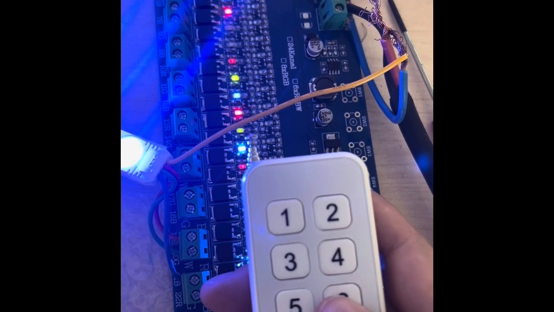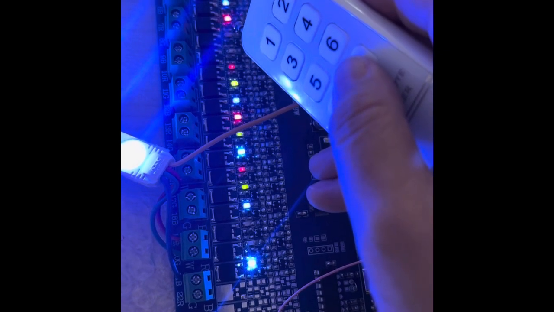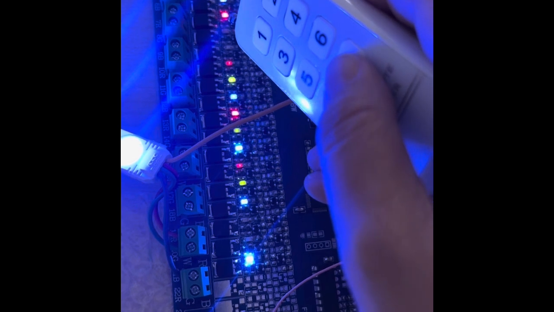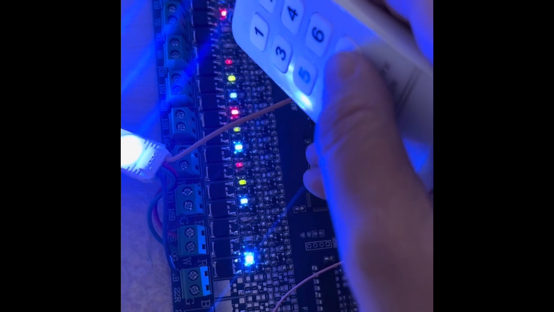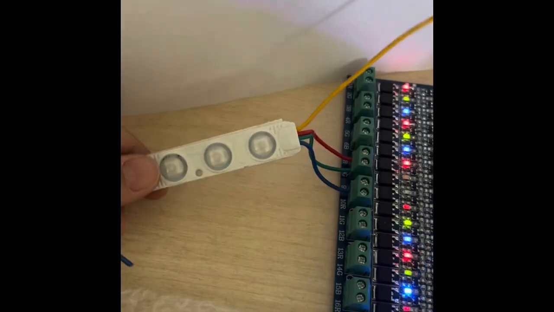So you see now, if I connect the LED to here, then you will see that this LED will only have the color red. Just a minute, I will also prove it to you. Here you see that the color is red.